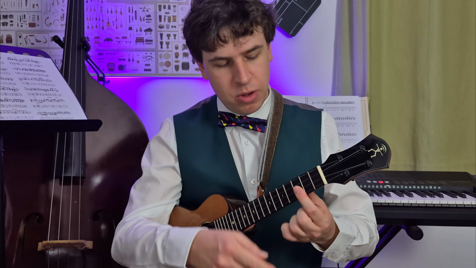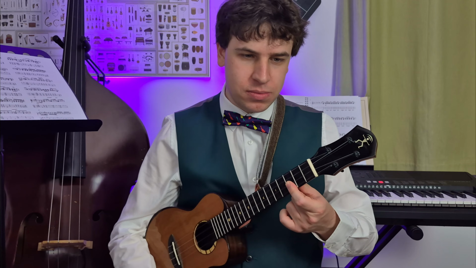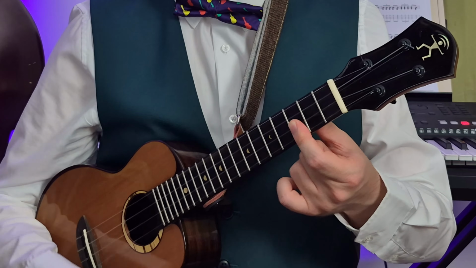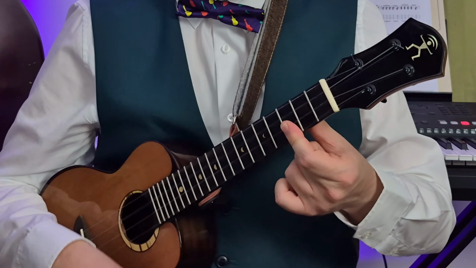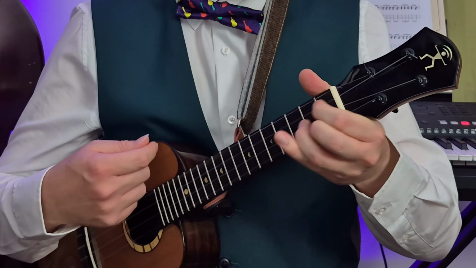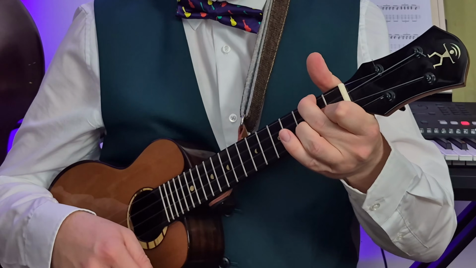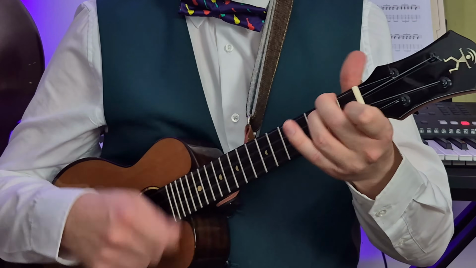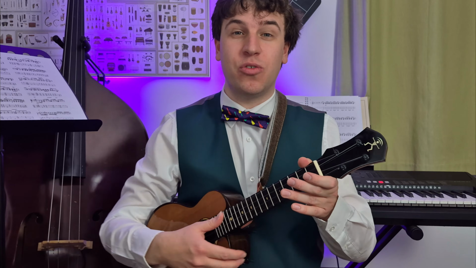What am I doing there? I'm just moving this little bar back a fret and sliding it up as I'm strumming down. So you do a strum and then you move. See how quick you can get it. It works on all the chords. So you can add that in too to create some interest.